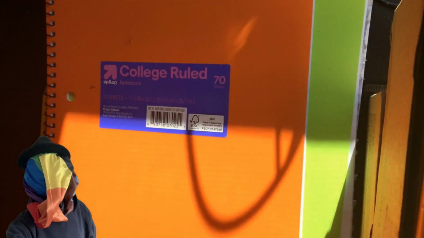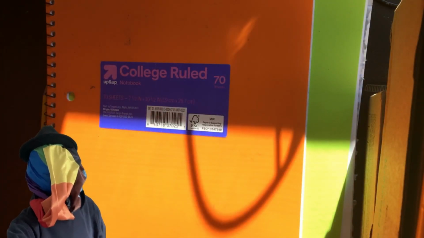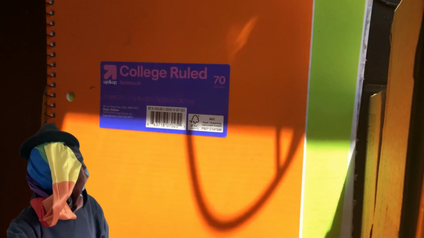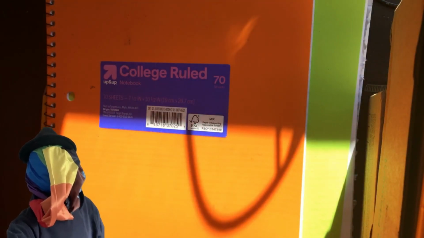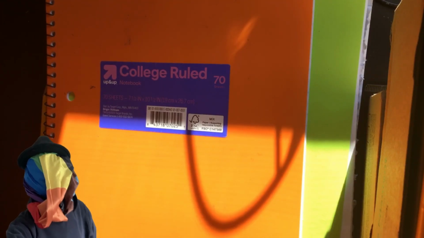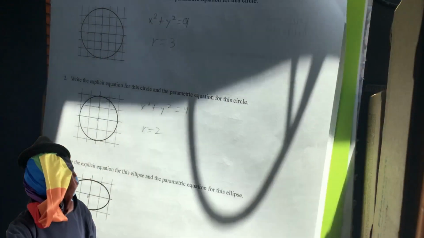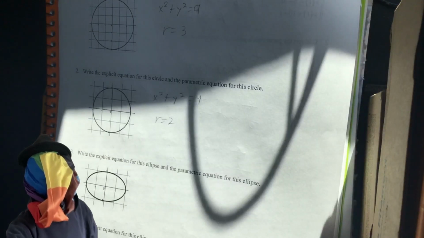Wait, is that actually the final page? No way. Okay, so we've got one more page left of pain. I've been recording for 58 minutes, but I've been doing this for an hour and 25, and I'm still not done. Wait, I already partially did this. Okay.